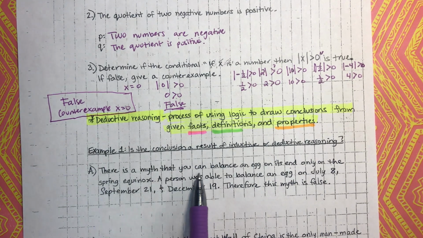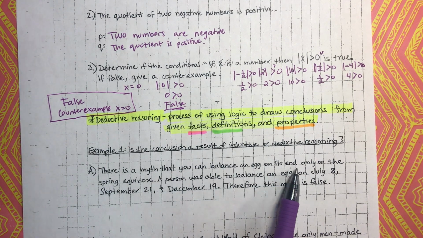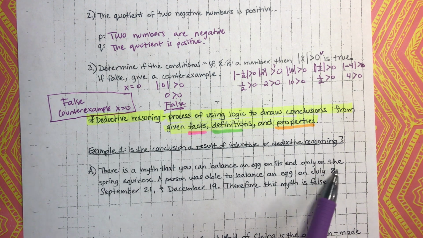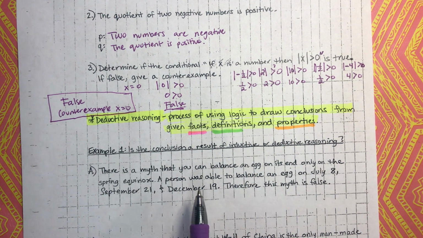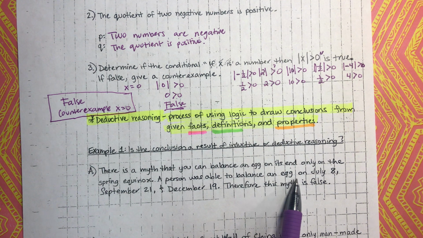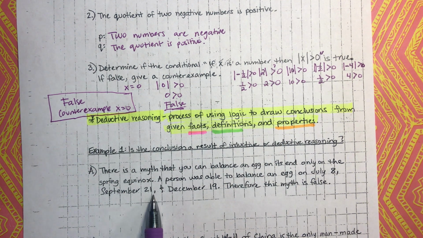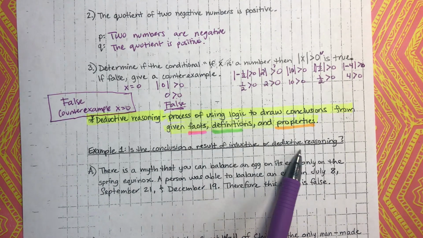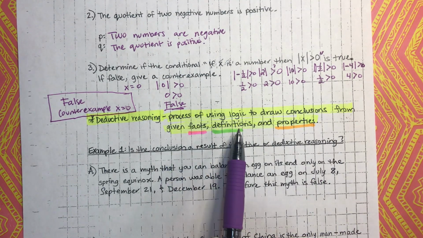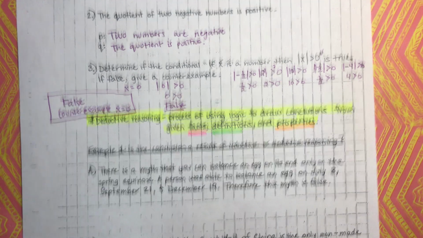There's a myth that you can balance an egg on its end only on the spring equinox. A person was able to balance an egg on July 8th, September 21st, and December 19th. Therefore, this myth is false. So is that a result of inductive or deductive reasoning? Is it looking at patterns, or is it drawing conclusions from given facts, definitions, and properties?